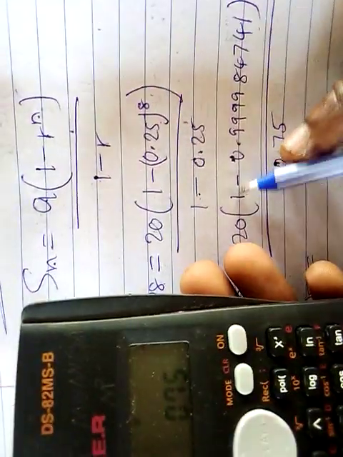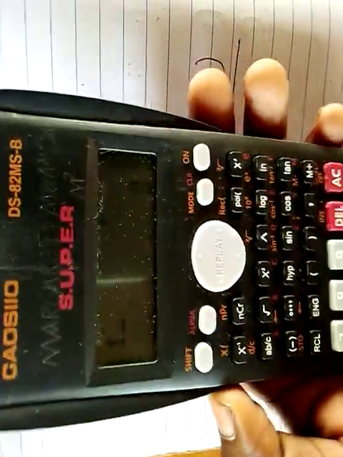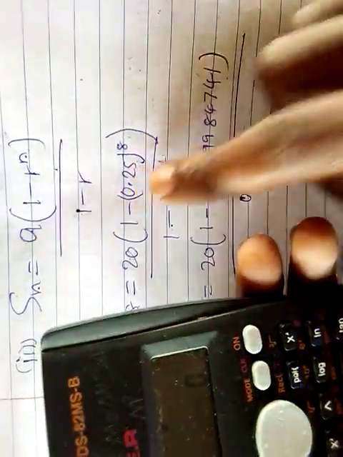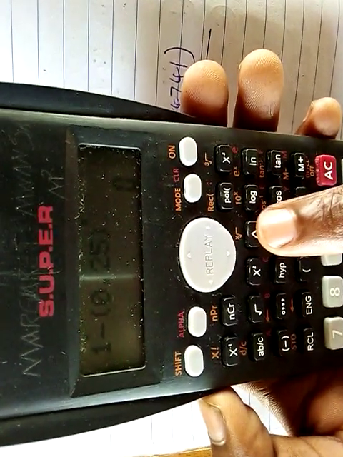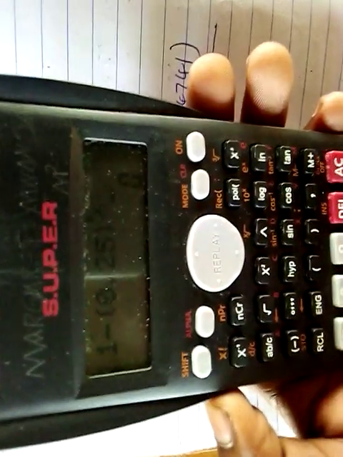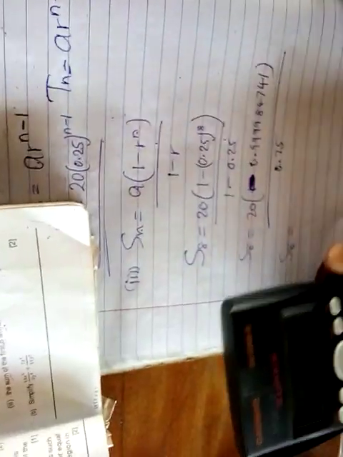Sorry, here I need to remove the 1 minus, because the answer is already found here, 0.99.